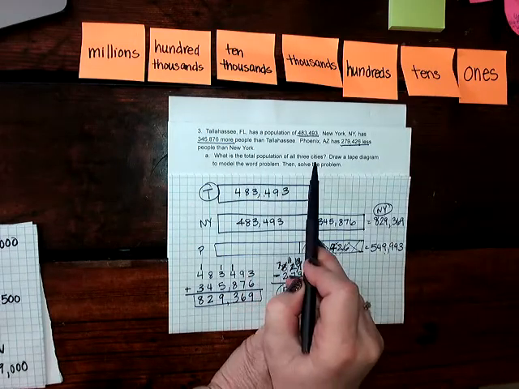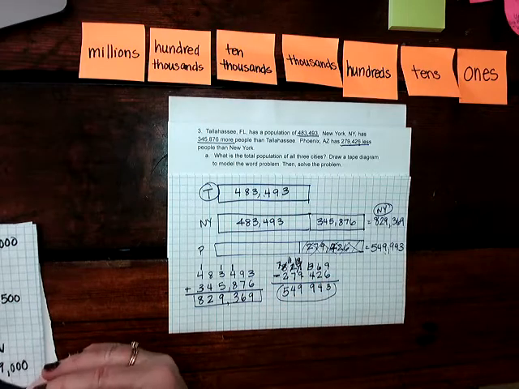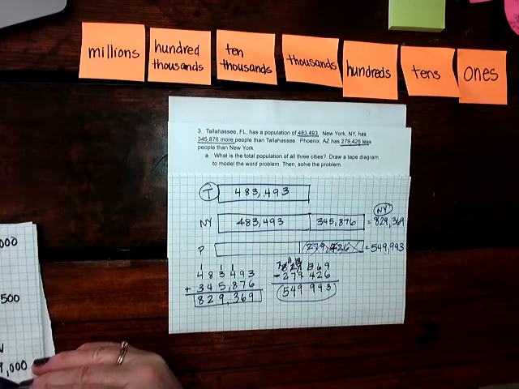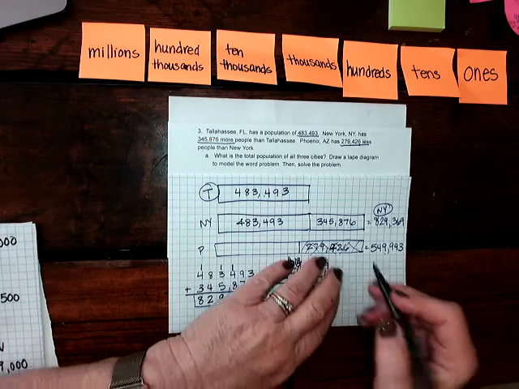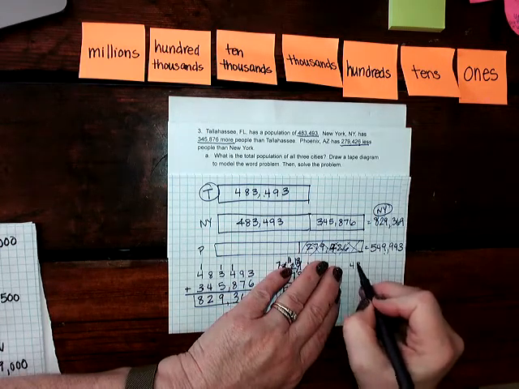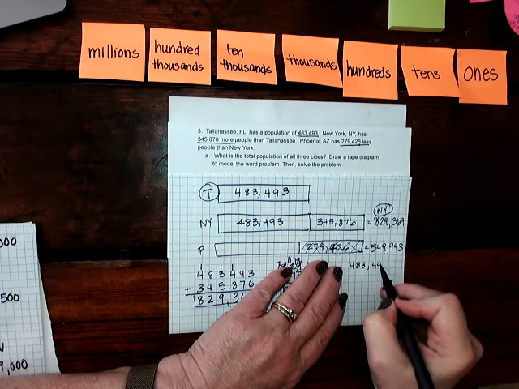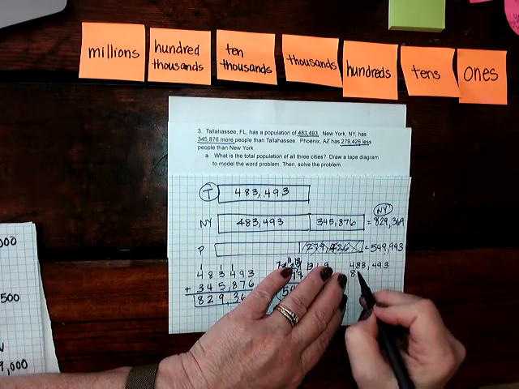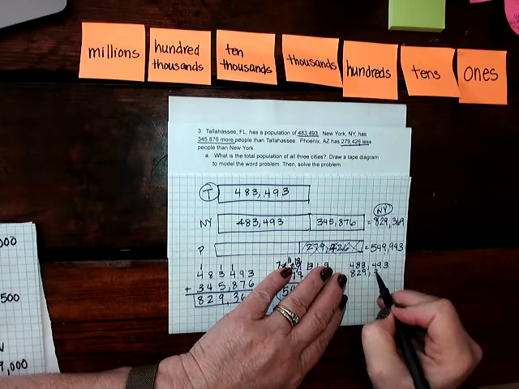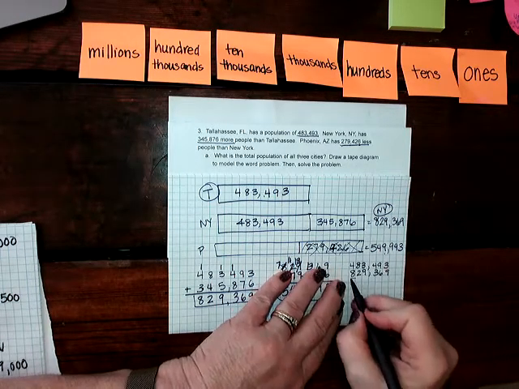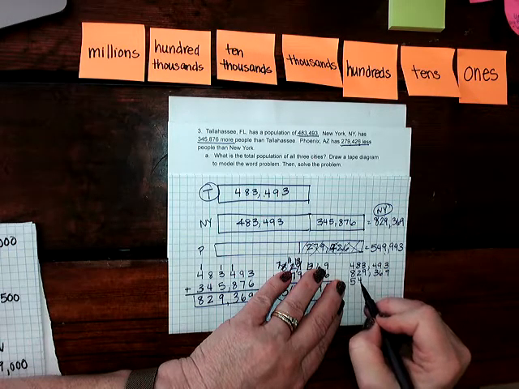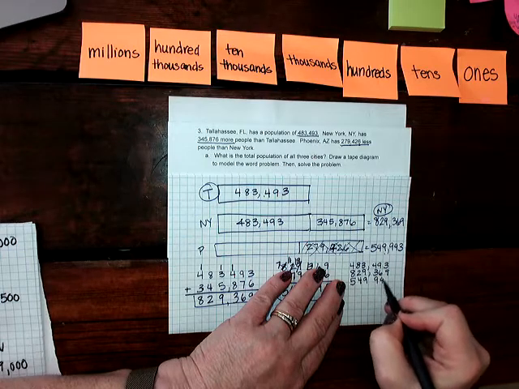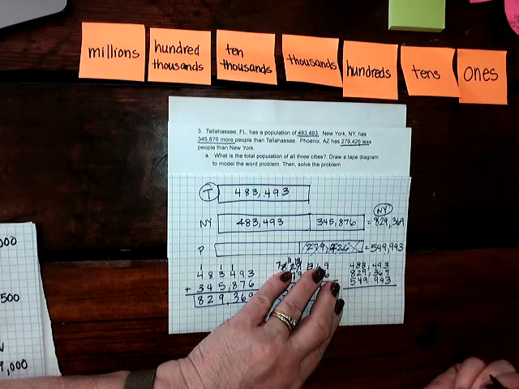Go ahead and pause the video now, and now you can take all three of these numbers, add them together to find out what is the total population of all three cities. Pause the video now, answer the question, and when you've got the answer, restart the video. Okay, great. So we're going to take 483,493, 829,369, because this is New York, and then Phoenix's population of 549,943, and I'm going to add all of those up.